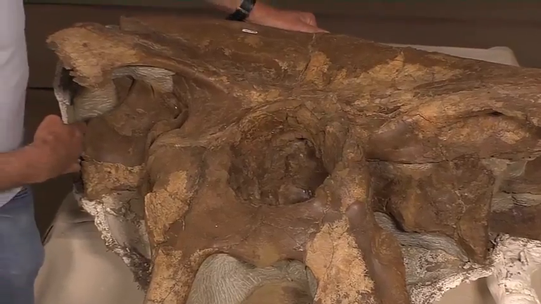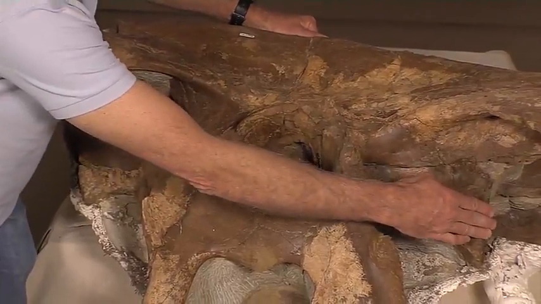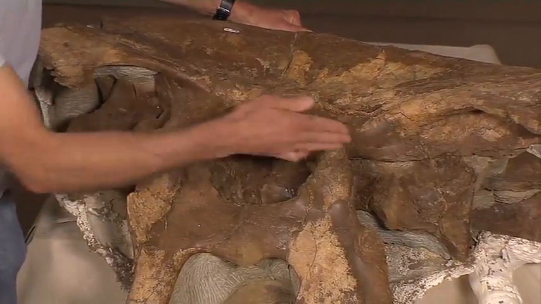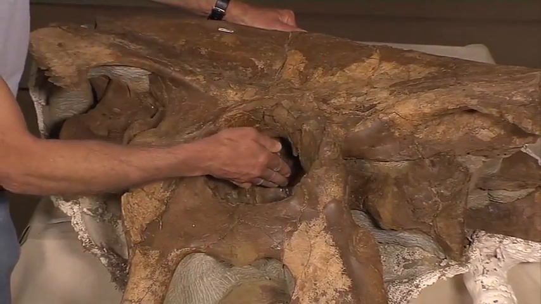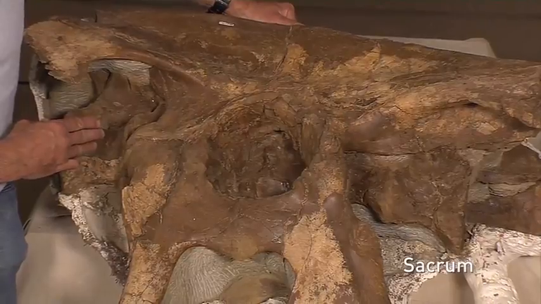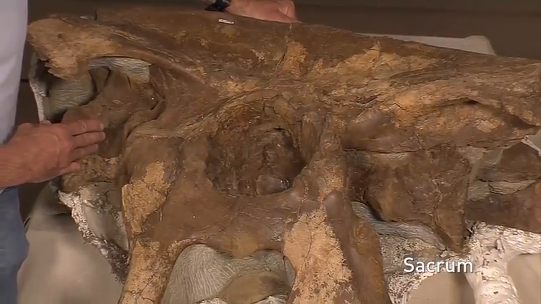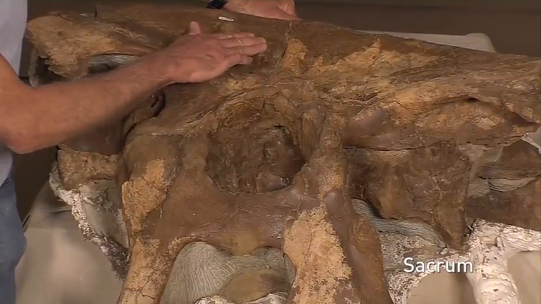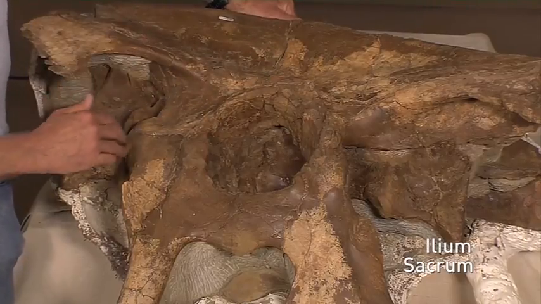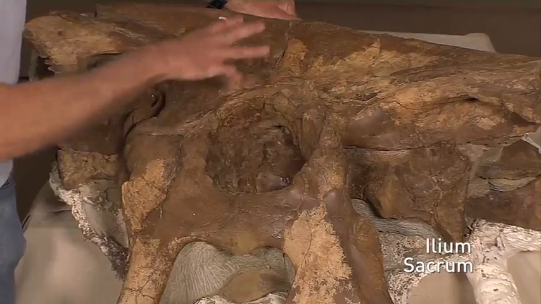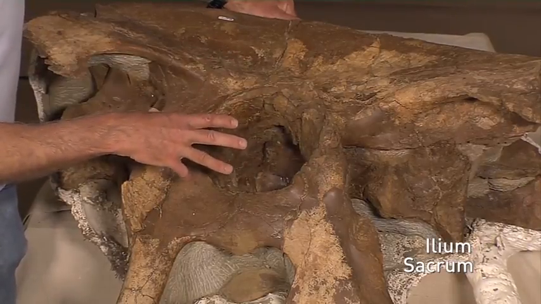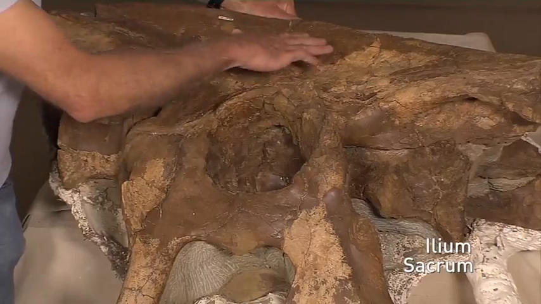This is the front of the hips here, and the back of the hips here. In between the two sides of bones, you have the vertebral column, and the vertebral column here is fused together, and it forms what we call the sacrum. The sacrum is in turn also fused or attached to the ilium, depending which animal you're looking at. And this whole structure, of course, is designed to support the great weight of the tyrannosaur. The upper bone, the ilium, is the largest bone in the body.